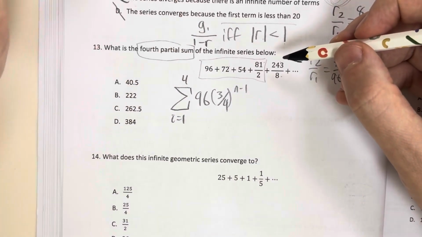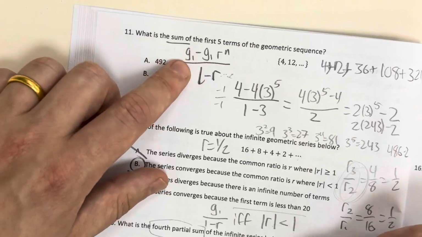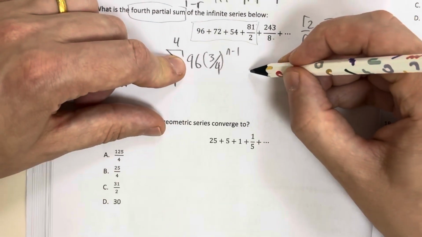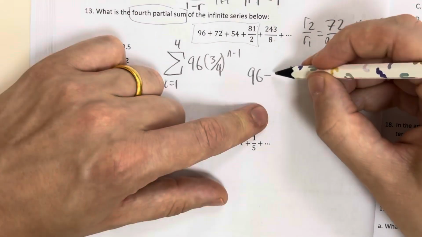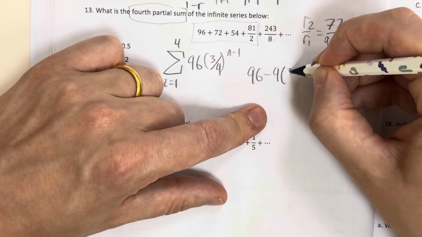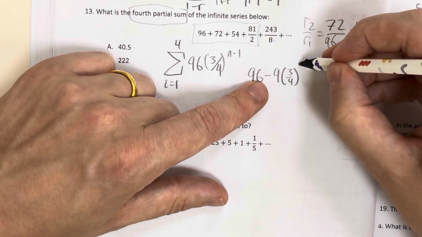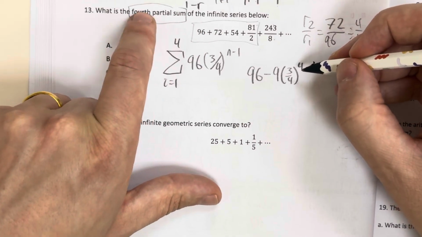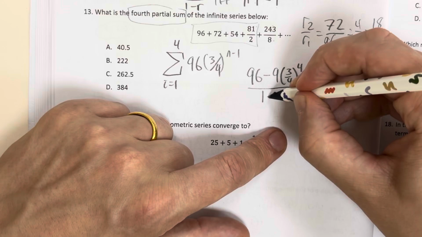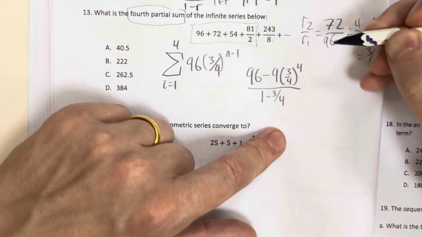Okay, so finally, we can use this formula up here. First term minus first term times common ratio to the number of terms we're adding, the fourth partial sum, over 1 minus common ratio.